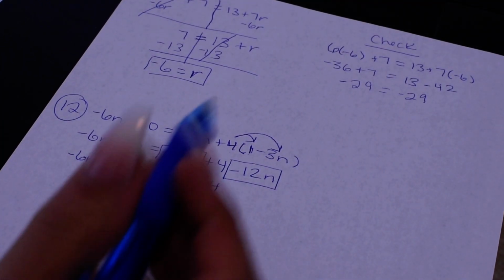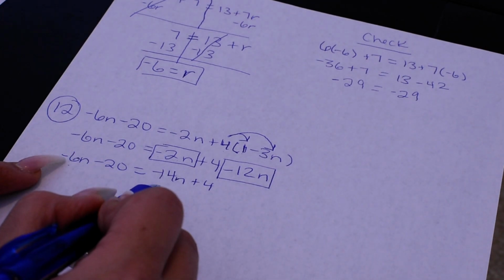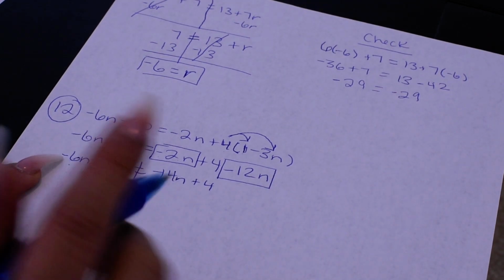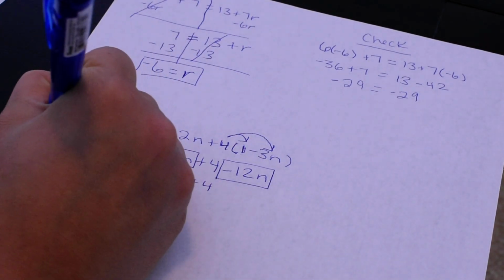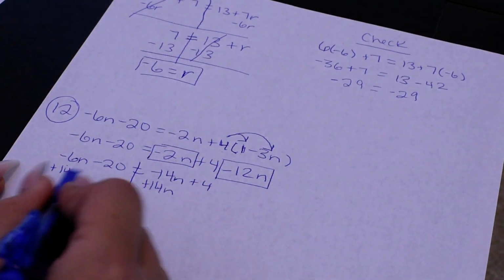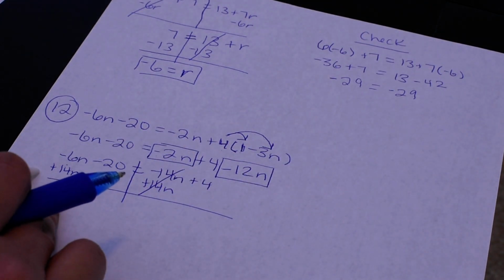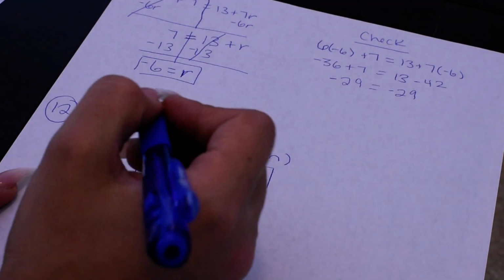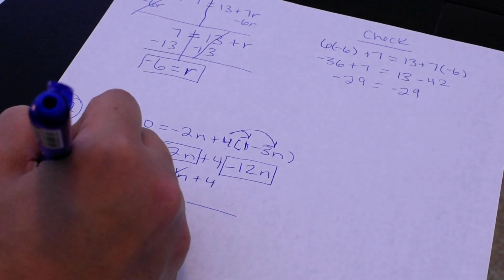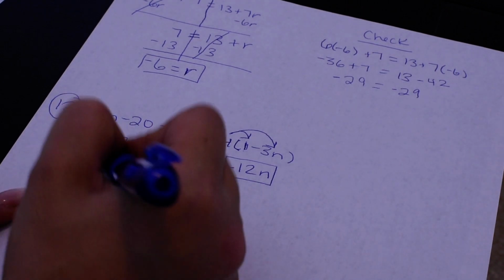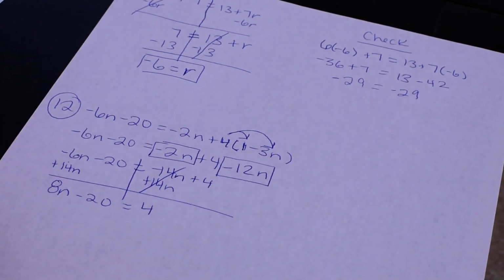Next step, move the variables to one side. We got to move all the variables to one side. So remember, I like to move the smallest variable. So between negative 6 and negative 14, negative 14 is smaller, right? So to get rid of this negative 14, you do the opposite. You're going to add 14n to both sides. Remember, you got to put it under what you're adding to. I'm not going to put plus 14n under that 20. Cancels. Negative 6n plus 14n is 8n. Positive 8n, negative 6 plus 14. Bring down your minus 20 equals 4.